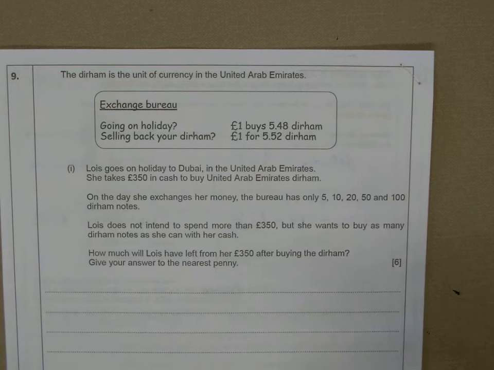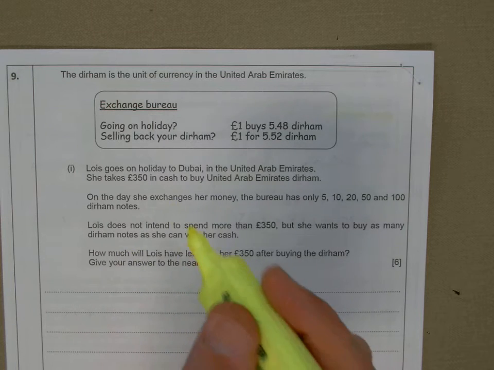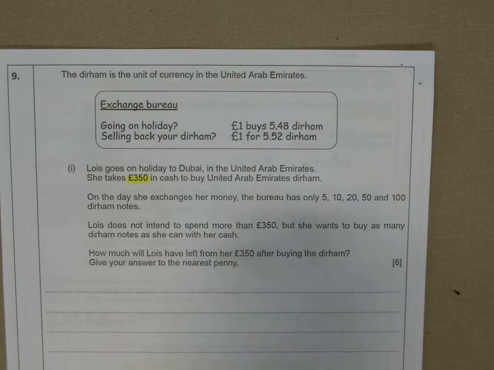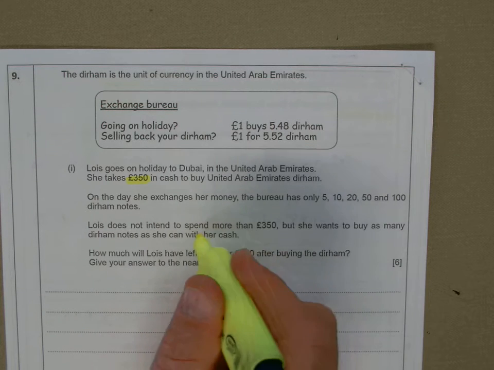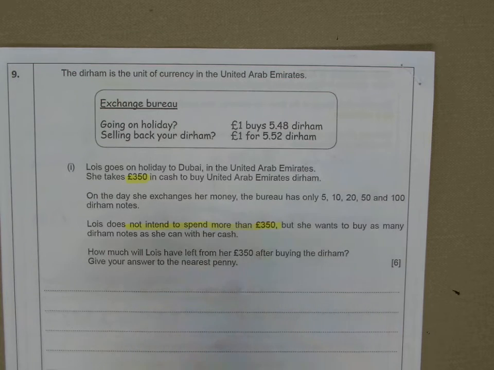So reading through this situation here, you'll appreciate that Lois, when she goes to exchange her money, takes £350 in cash with her. And she's not going to spend more. It says here she does not intend to spend more than £350. So that's all she's got, essentially.